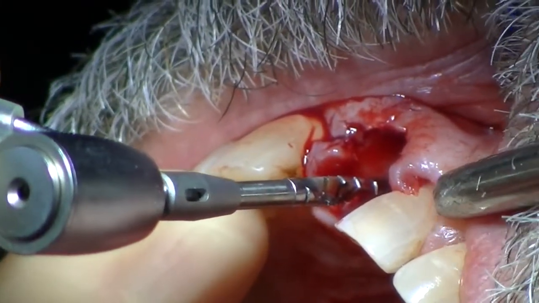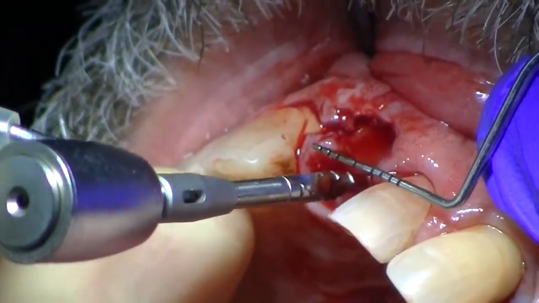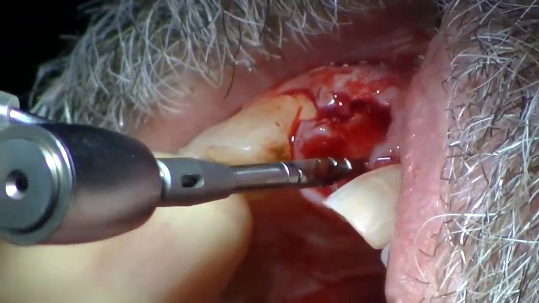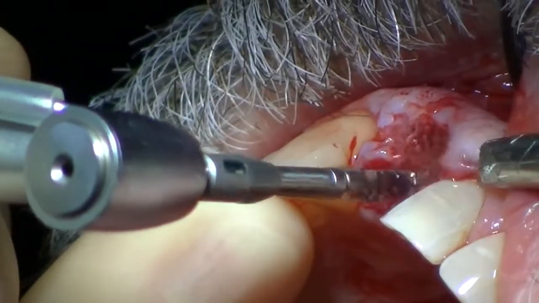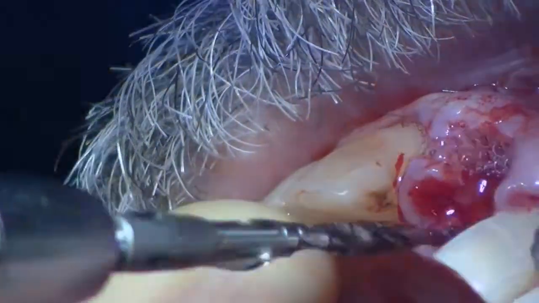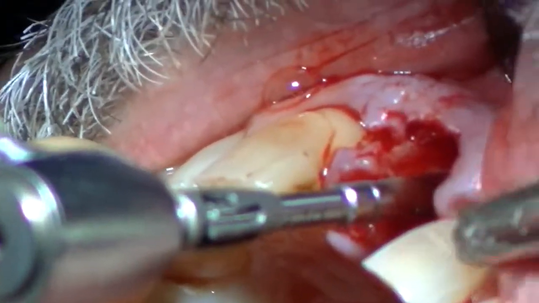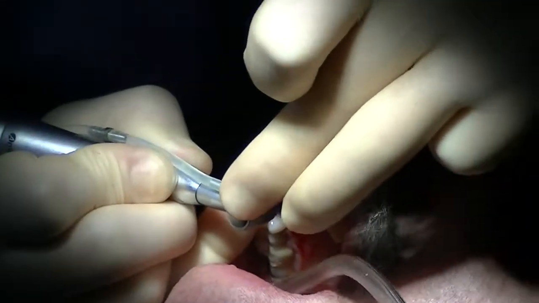Could you put a perio probe on? So, yeah, you can clearly see. I'm gauging the palatal wall. That's fine, thank you. And then we'll suction. I'm going to go to my 3.0 diameter burr. I can clearly see that line. I'm trying to use 2 hands here. Suction, please. Suction, please.